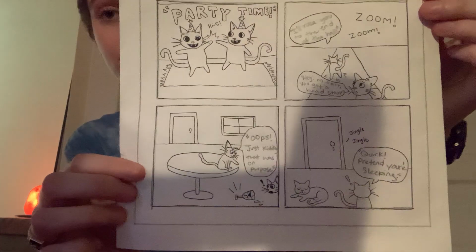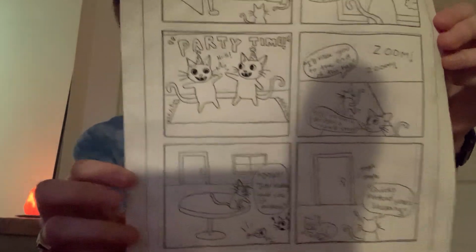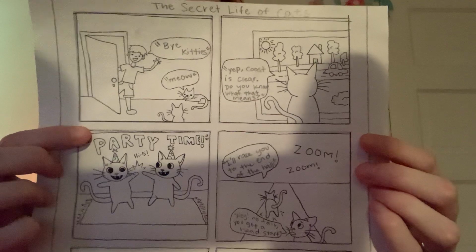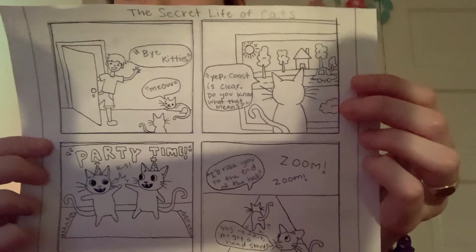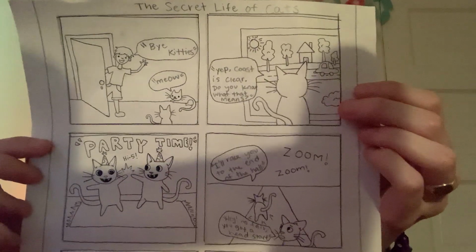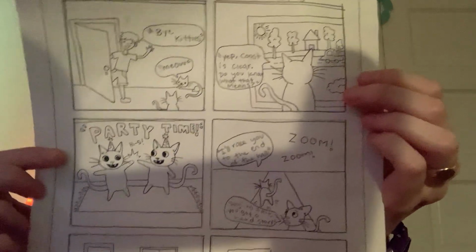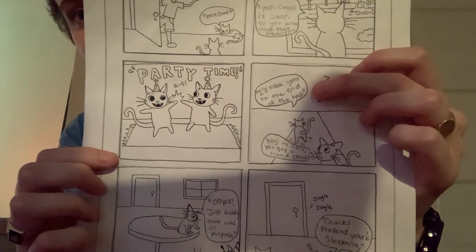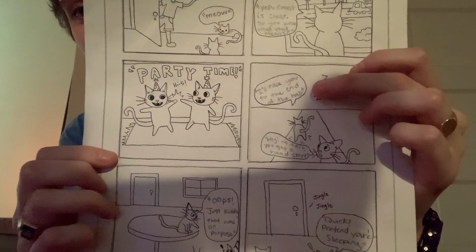And now I'm going to read you my whole comic from start to finish so that you guys can see it one more time. All right, so our first frame says, bye kitties, and the cat says meow. Then it says, yep, coast is clear. You know what that means. Party time! I'll race you to the end of the hall.